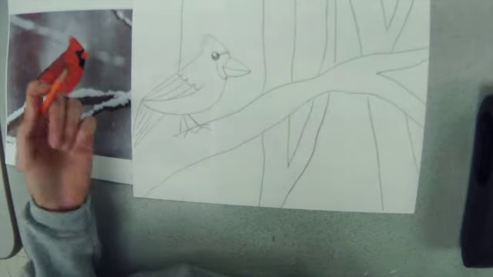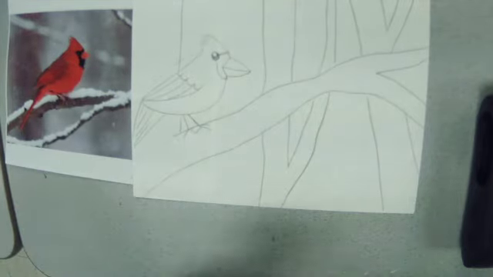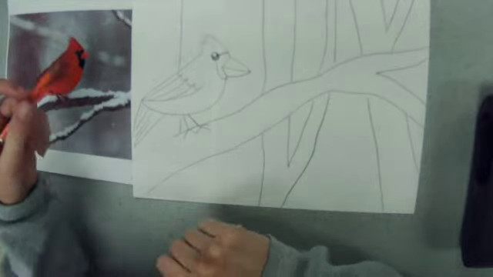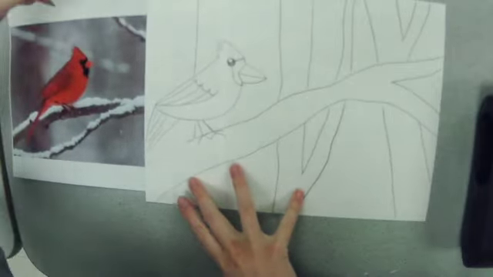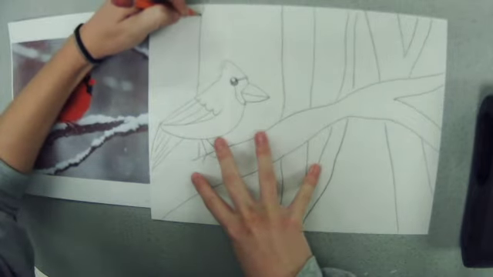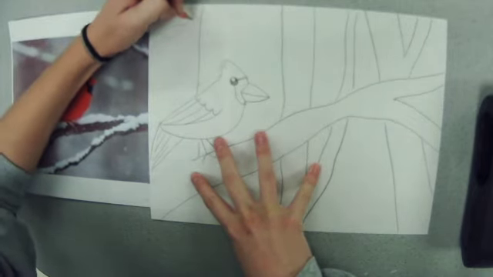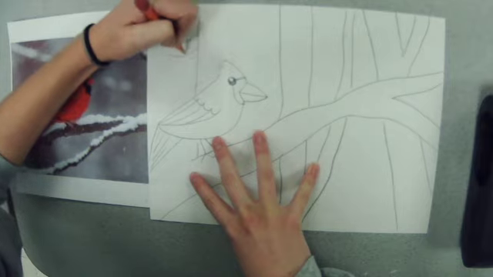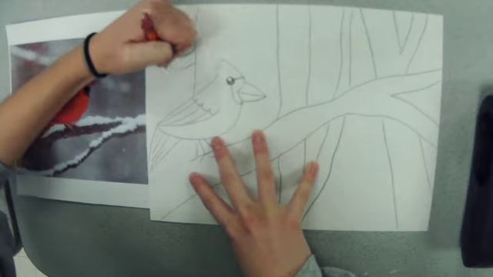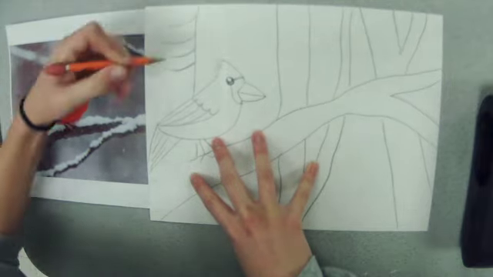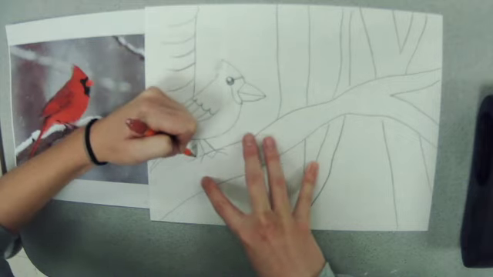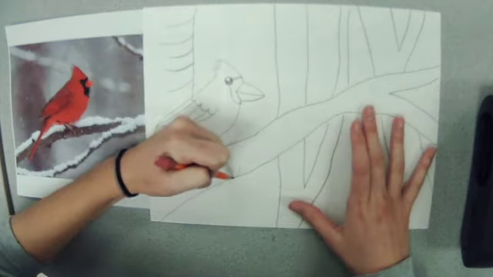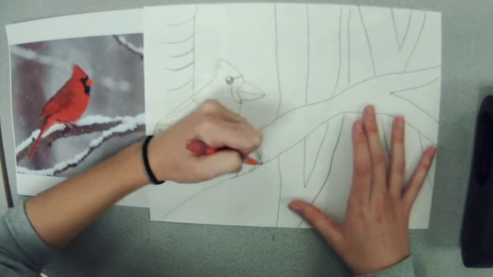Okay. Now we're going to add some lines to add some texture onto our trees. Birch trees have these little pieces of dark bark. So they're actually like little curves in from your tree, and go with the direction of your branch.